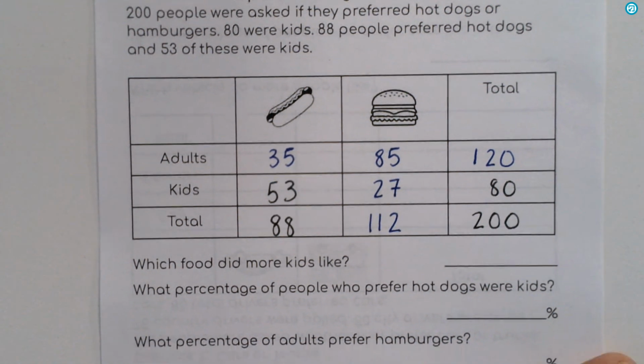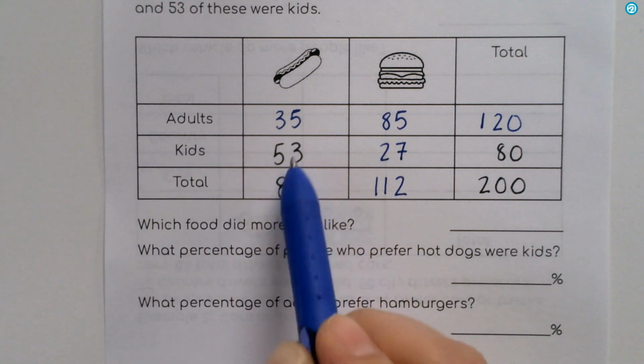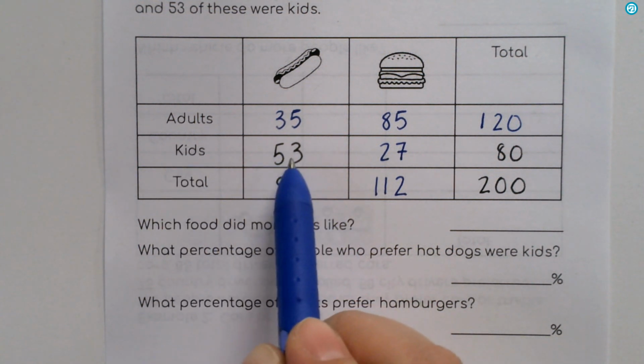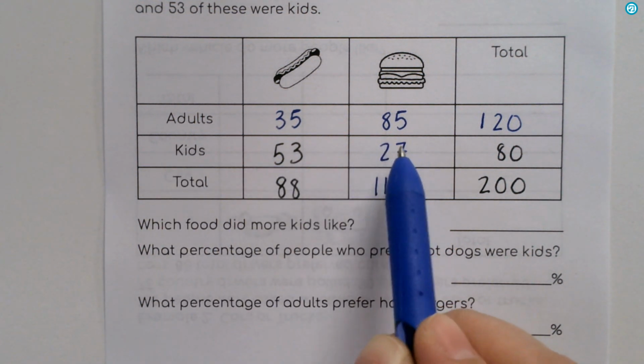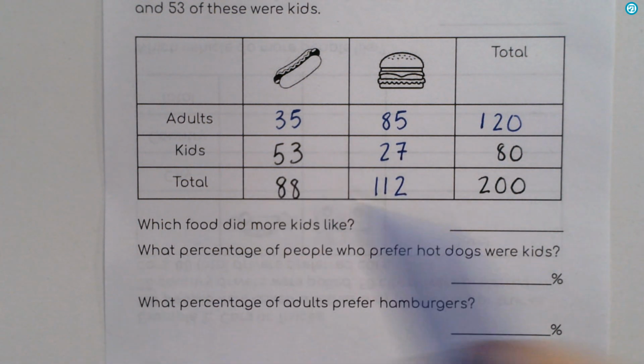Okay, then we've got some questions. So we're going to use the table to answer our questions. Which food did more kids like? So we're looking just at kids. 53 kids chose hot dogs. 27 kids chose burgers. So which food did more kids like would be hot dogs.